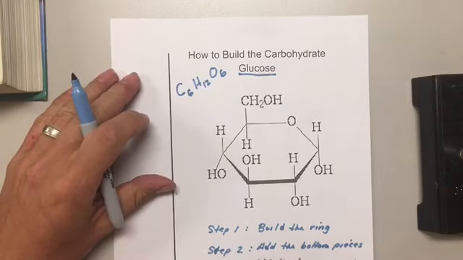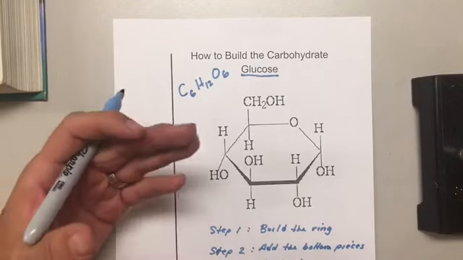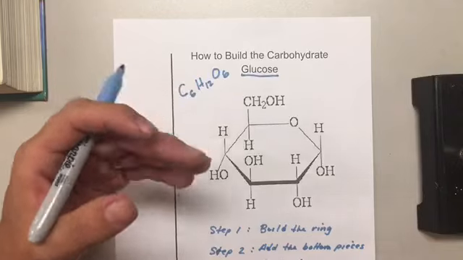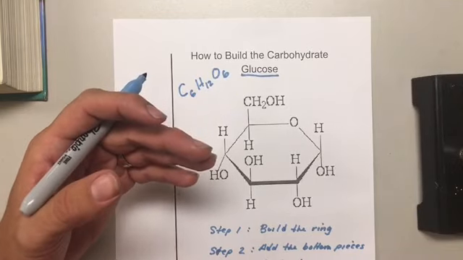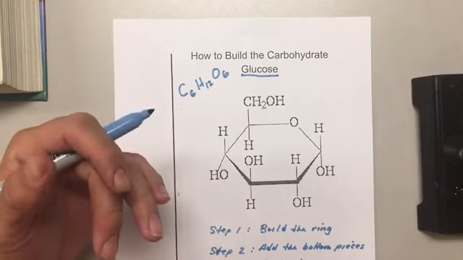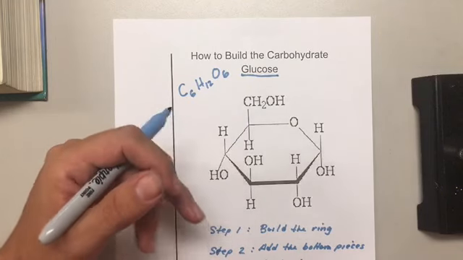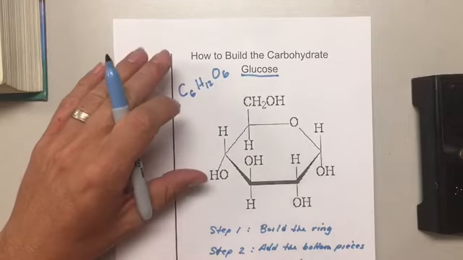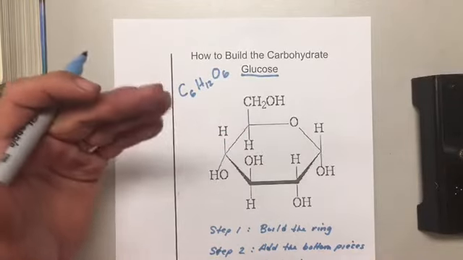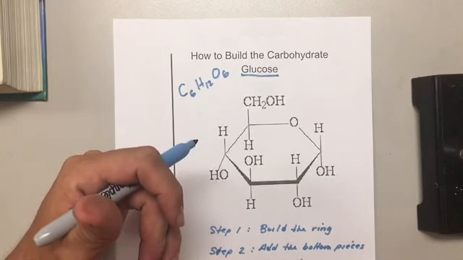Glucose is super special because it is a molecule that plants, animals, and humans like us need so that we can store or produce energy for ourselves, okay? And this is the quickest way that we can produce energy: by eating glucose, and that glucose goes to our cells, and the glucose is broken down and used so that we can make ATP.